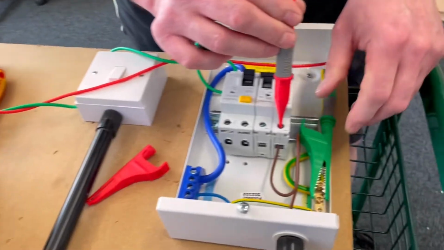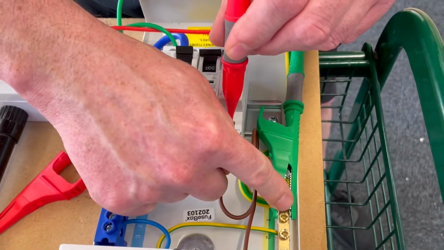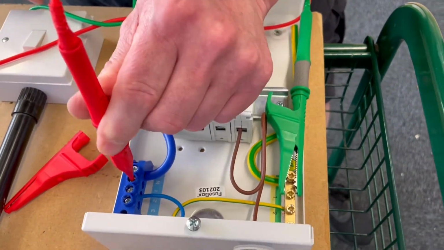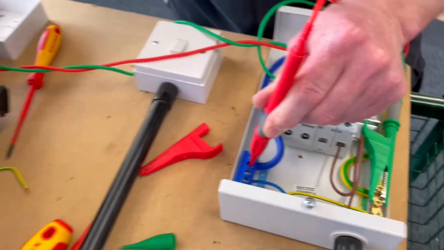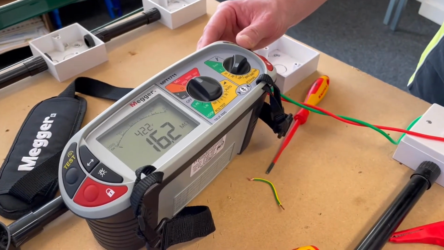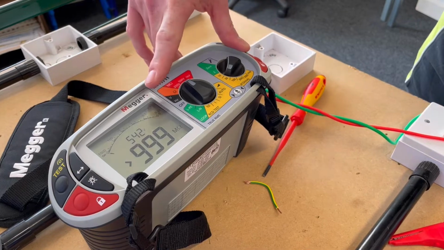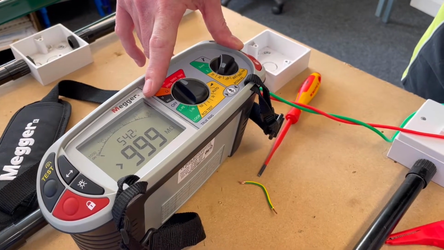We're going to now test between the earth bar and the neutral bar. So if I move my probe across to here, press and hold firmly, and then press the test button once again, we can see we've got a reading greater than 999 megohms.